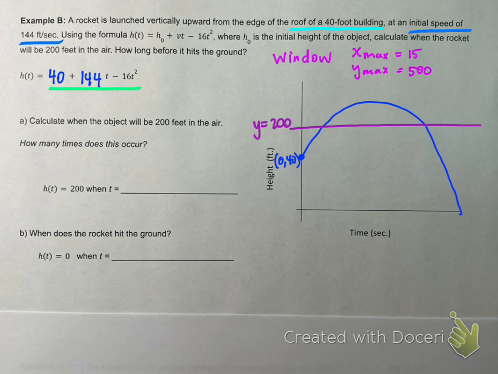From here, we need to calculate when, so the time, calculate the x value, when the object is at 200 feet in the air. And notice I asked you how many times does that occur? Well, I see it happens twice. It's happening 2 times. One time here on the left and one time here on the right. So it means it gets higher than 200 feet. Great. When are those 2 red dots happening?